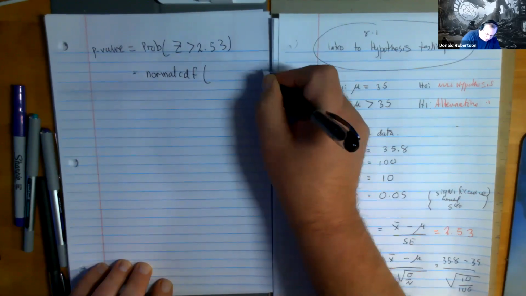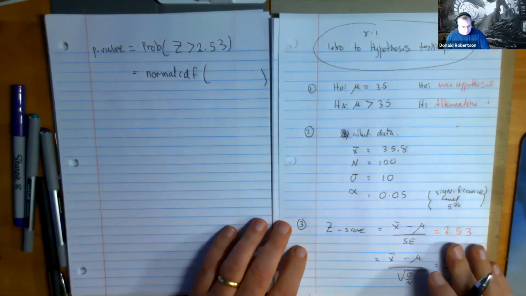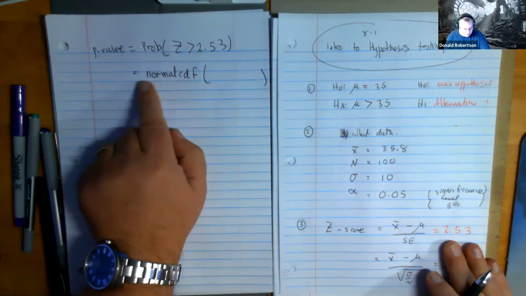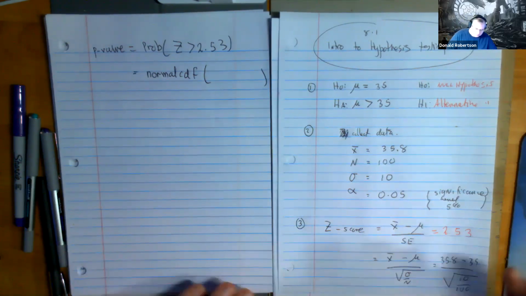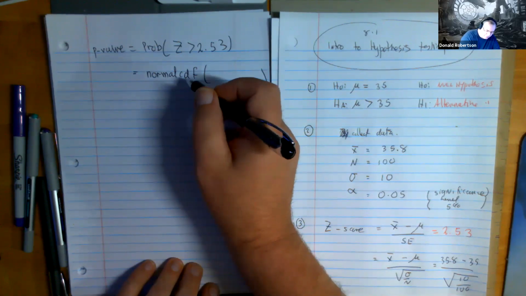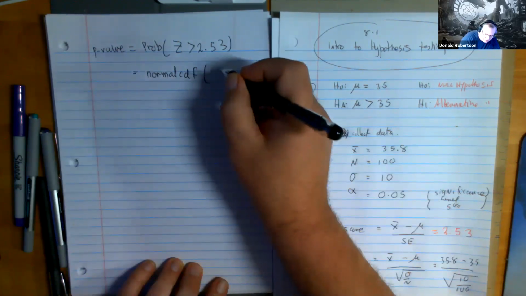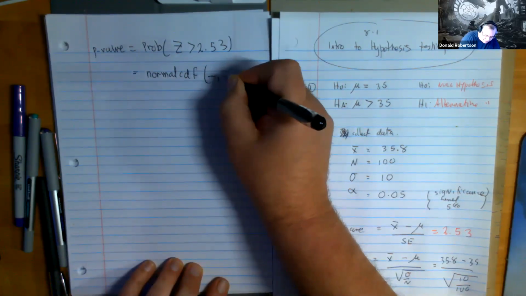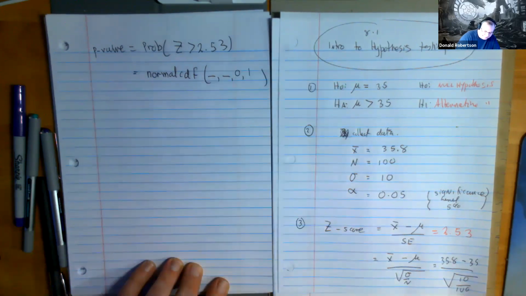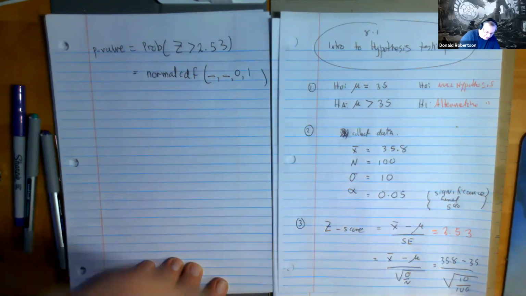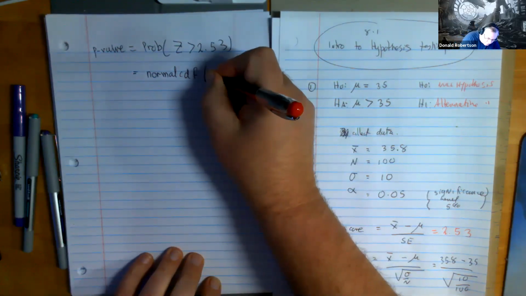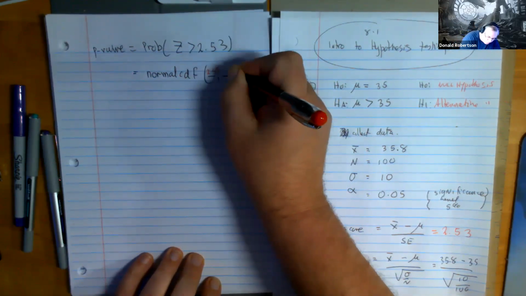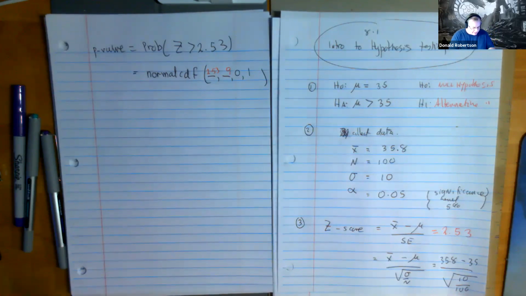Now, we use a calculator feature which basically allows us to get the p-value, and the function is called normal CDF, the normal cumulative distribution function. It has a format that looks something like this. In this case, if you want it to be bigger than 2.53, you think of it as 2.53 or bigger, and the number 9 is a good placeholder for being bigger.